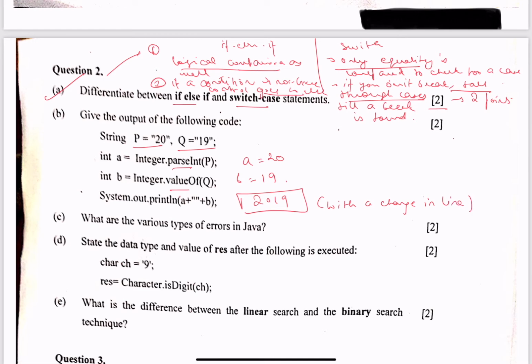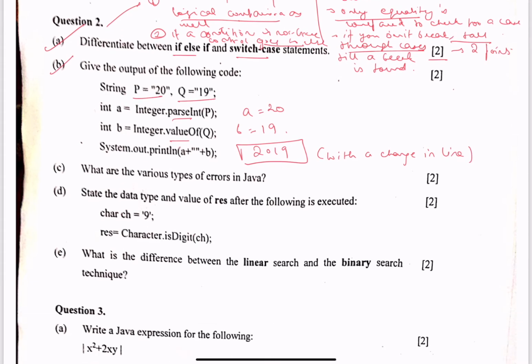Moving on to part C, what are the various types of errors in Java? So the most common ones are compilation or syntax, and the other one you can write is runtime. There is one more type you can think of, which is logical error. What you are supposed to mention is two, so write any two.